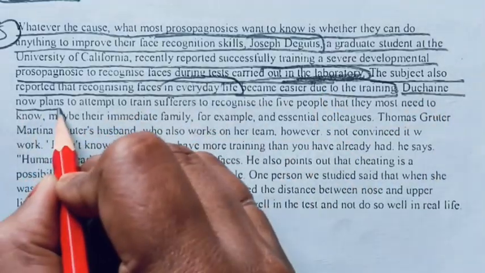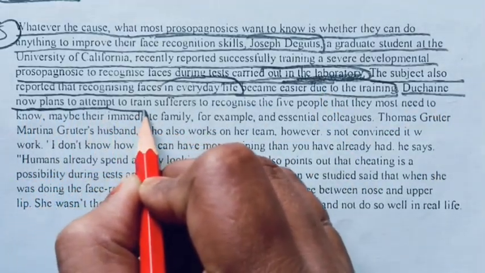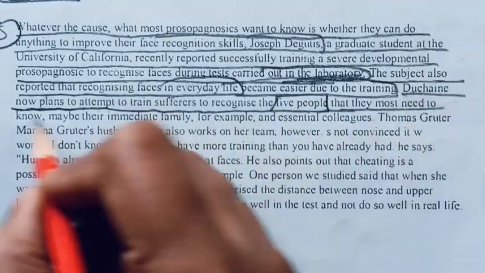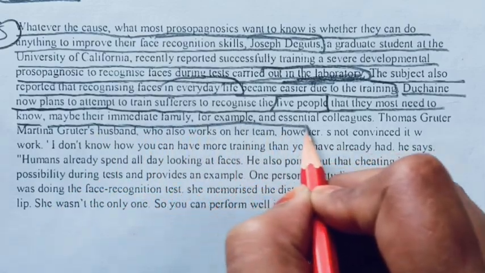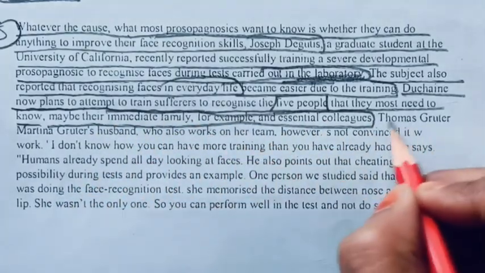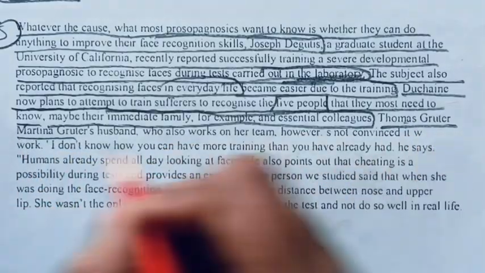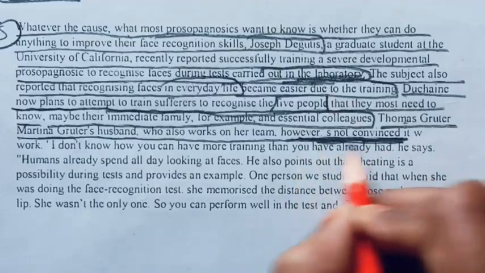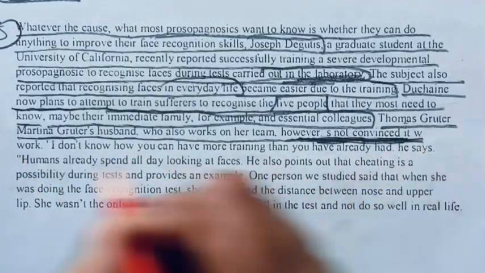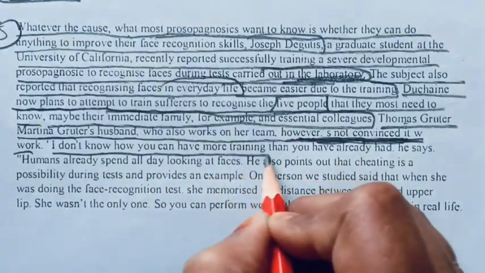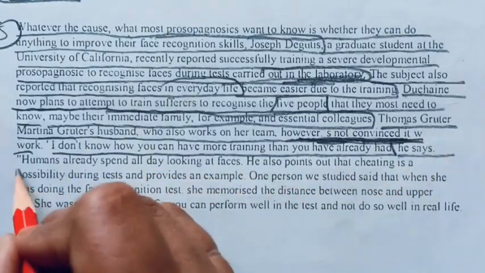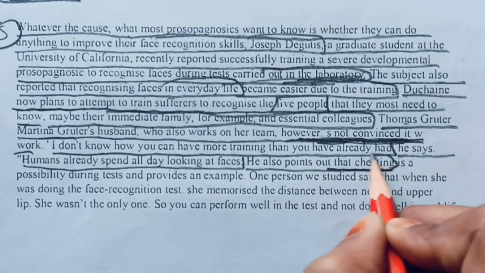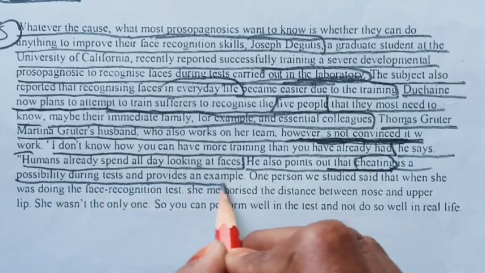Duchenne now plans to attempt to train sufferers to recognize the five people that they most need to know, maybe either immediate family, for example, and essential colleagues. Thomas Grutter, Martina Grutter's husband, who also worked on her team, however, is not convinced it worked. I don't know how you can have more training than you have already had, he says. Humans already spend all the day looking at faces. He also points out that cheating is a possibility during tests and provides an example.